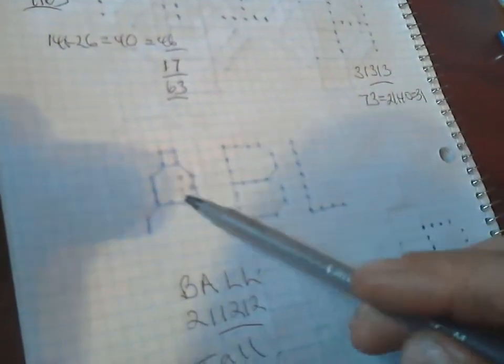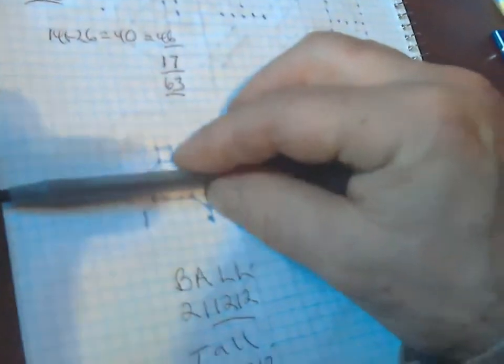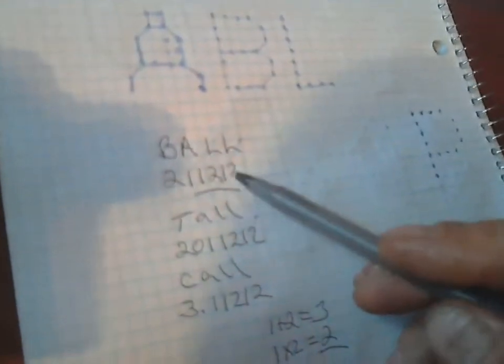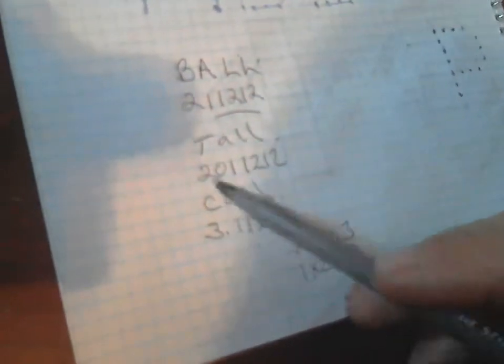This is actually the center. If this is the center, we have to count it all different. We either count it this way or we count it this way. Now we're going to go into ball. 2, 1, 1, 2, 1, 2. All the same numbers. 11, 212. This is the 10-10 world. Tall. 2, 0, 1, 1, 2, 2. Call, which is 1 plus 2 equals 3.